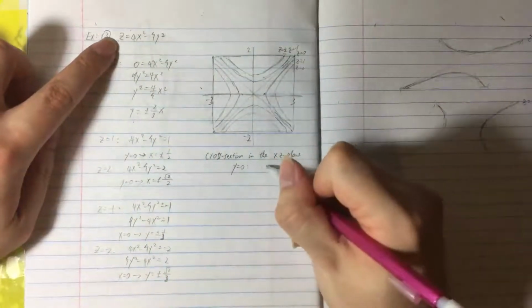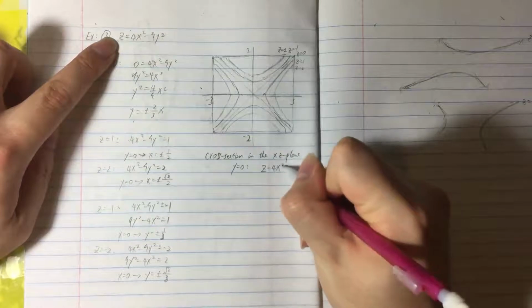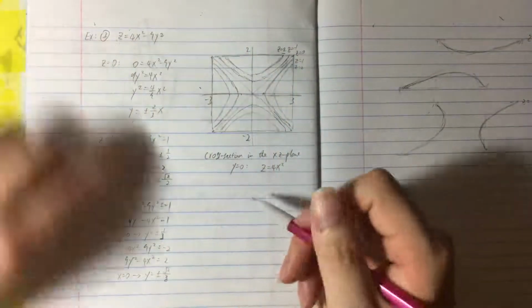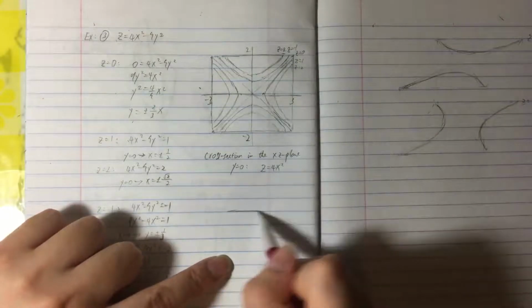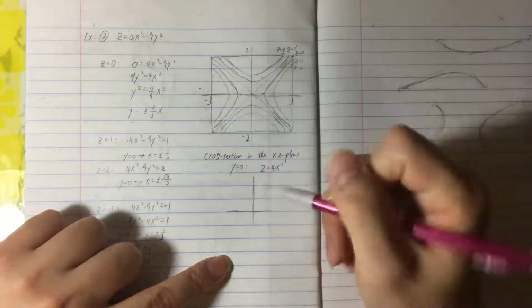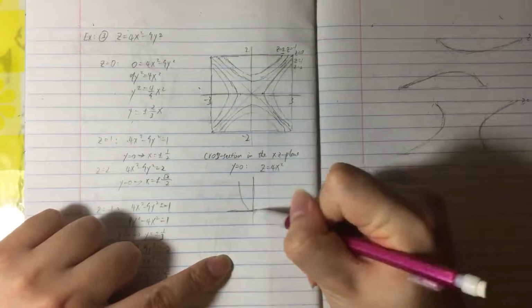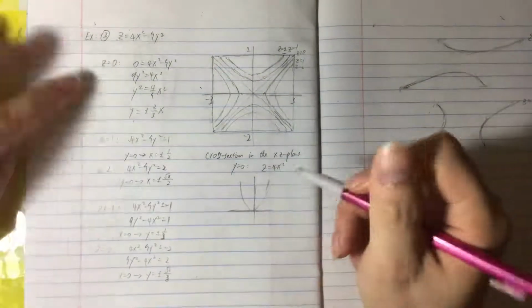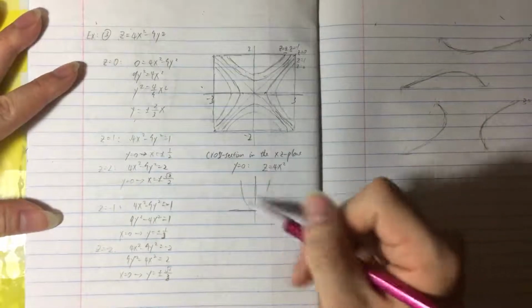If I plug in 0 for y, the graph is z equal to 4x squared. That's a parabola open upward. So in the XZ plane, we have a parabola open upward.